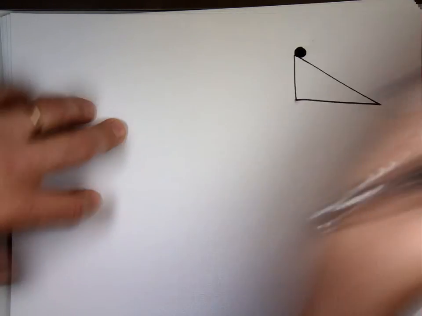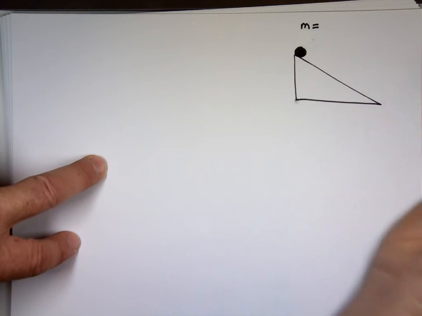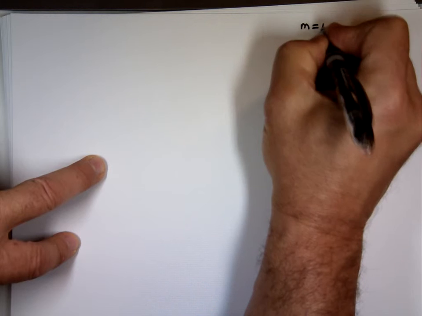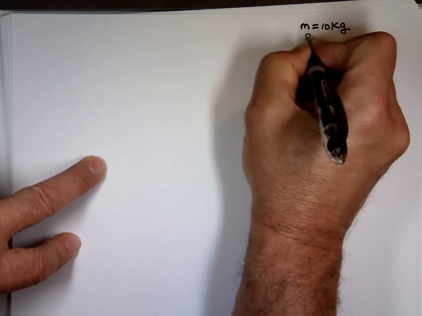Let's pick a mass for it. We'll say the mass is what? Pick a number. How big do you want that disc? 10 kilograms. Wow, that's a heavy one, but let's say 10 kilograms. And radius, pick a radius for it.